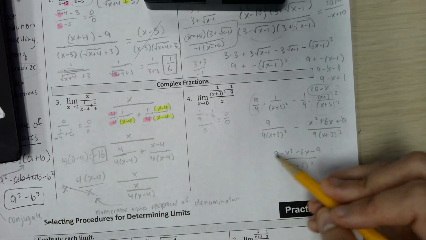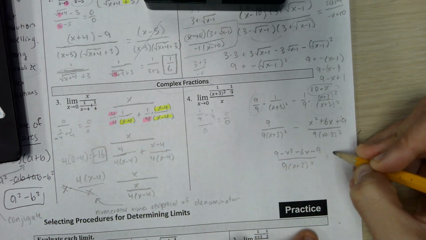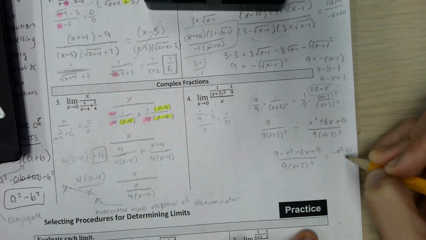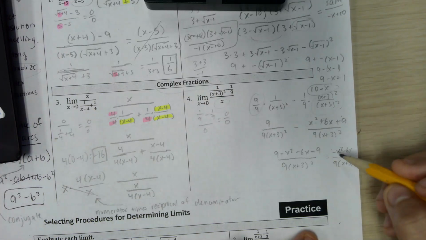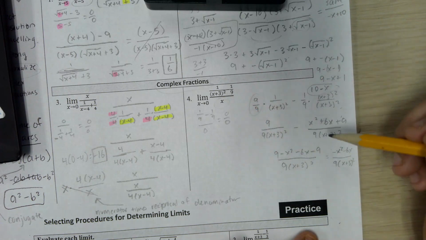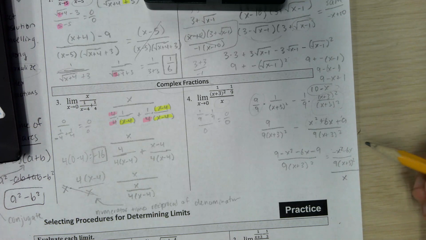And then this simplifies, the 9's cancel. Remember, this is the numerator, so we have this whole thing all over x.